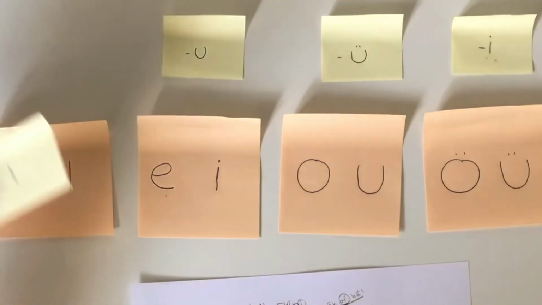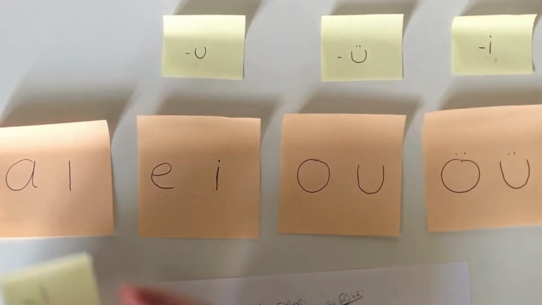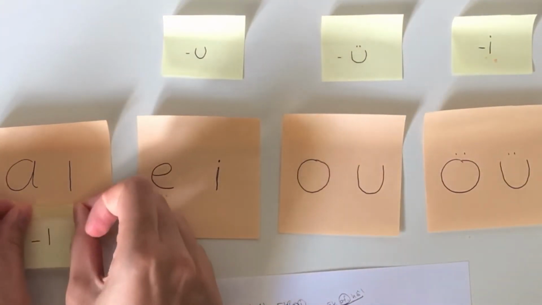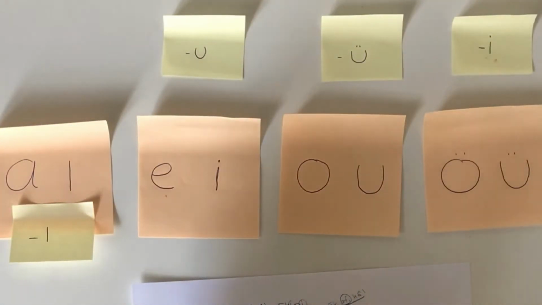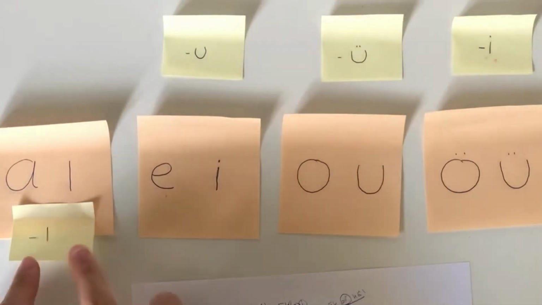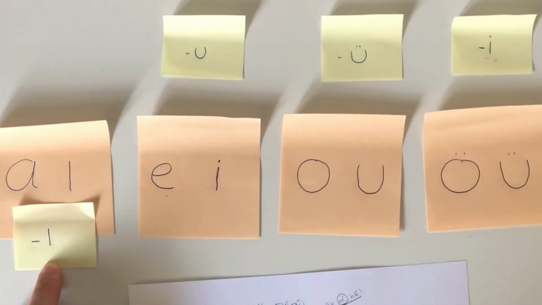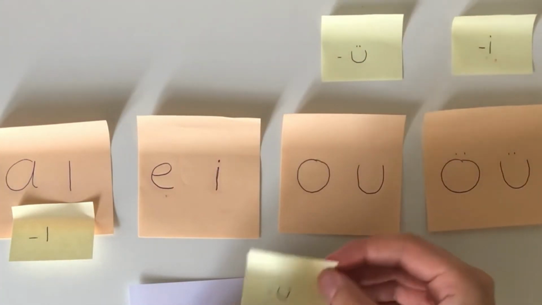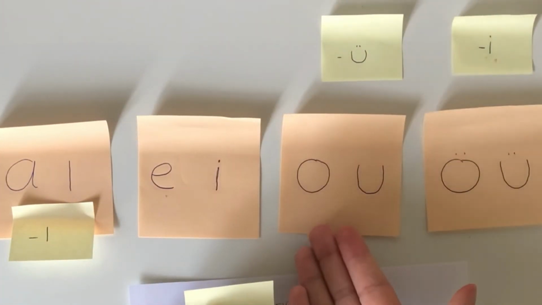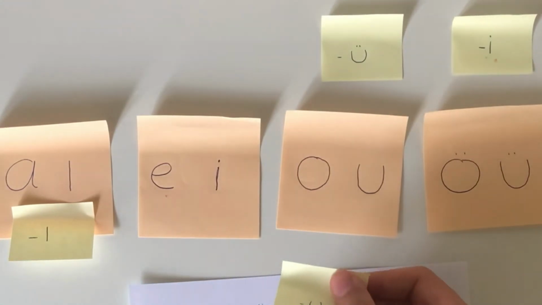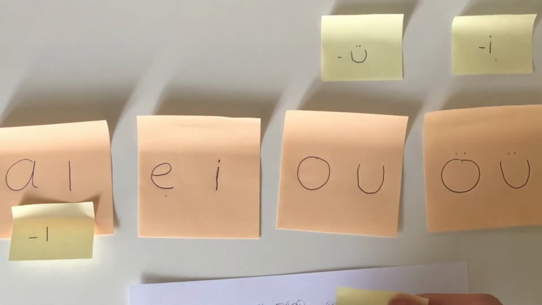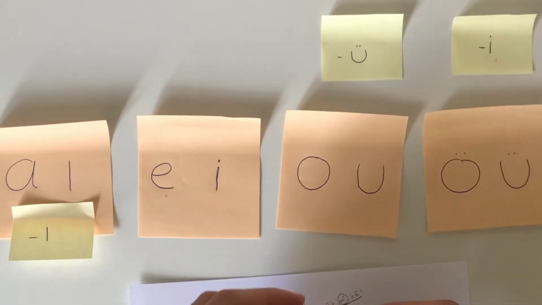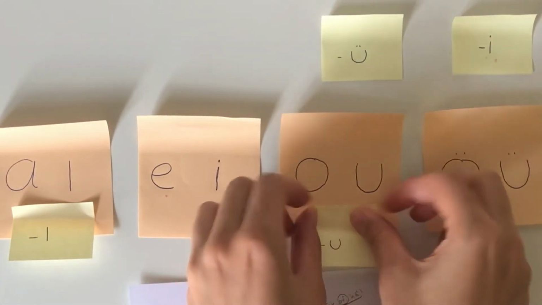Like I see an A here, so I know that I should place it right here. So if the final vowel is A or I, I have to use I to say it. And here we say ı in Turkish. Here is O and U, and I see a U here, so I think like, oh, this might belong here. So I put it right here.